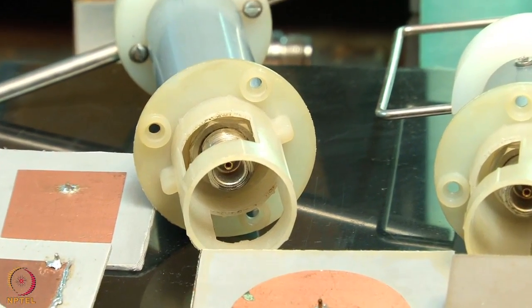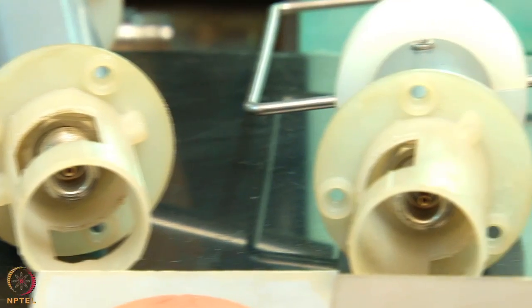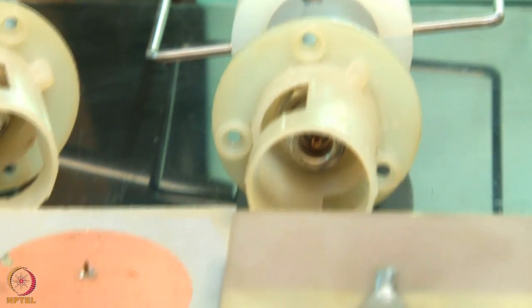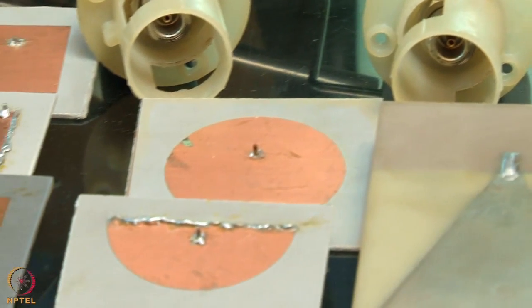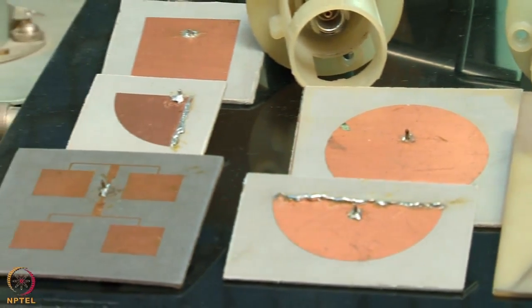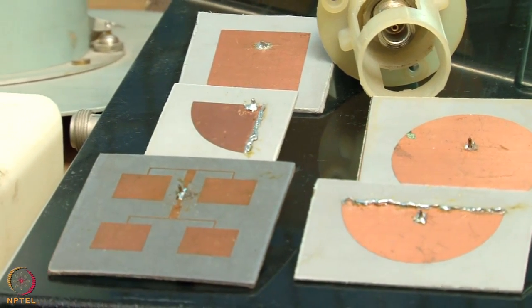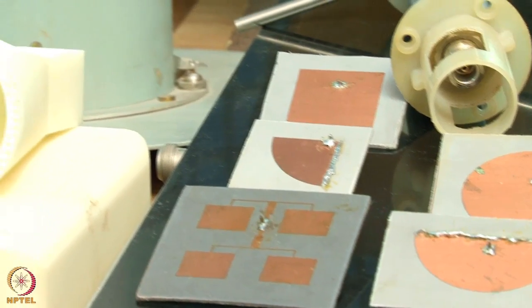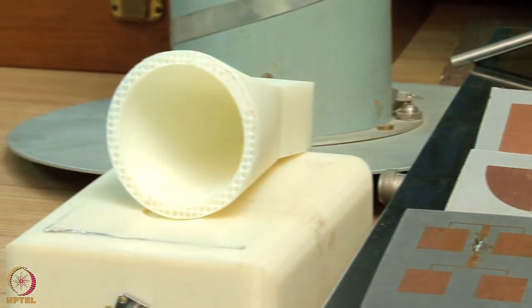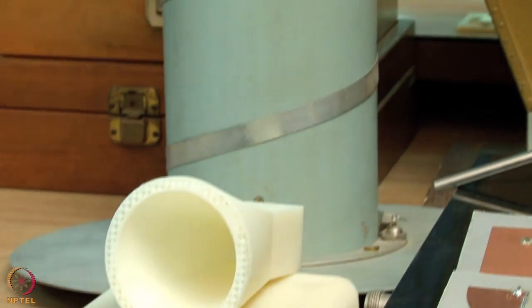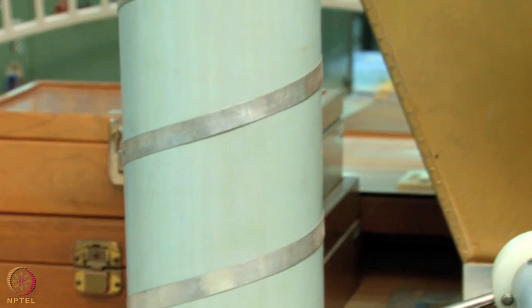Now, we are going to show various antennas available in our lab. So, this is a dipole antenna, this is a loop antenna, these are some microstrip antennas, circular microstrip antenna, arrays. This is a 2 by 2 microstrip antenna array. This is a 3D printed horn antenna. This is a helical antenna.